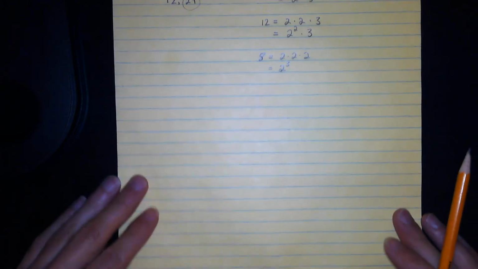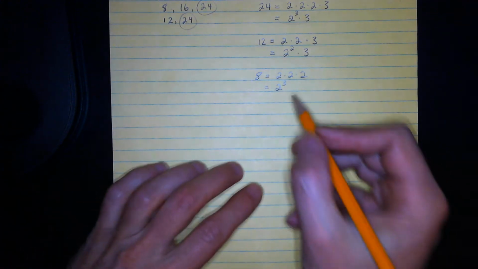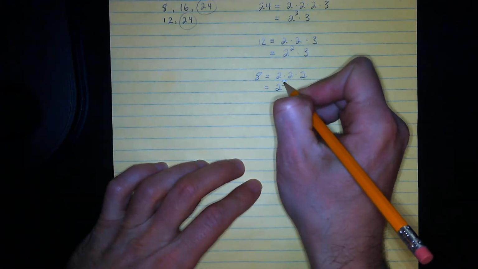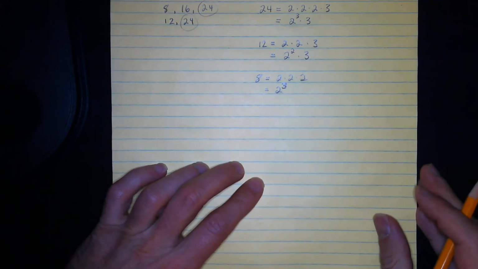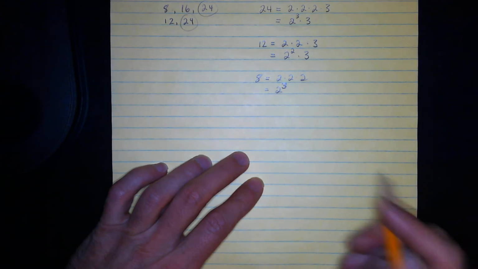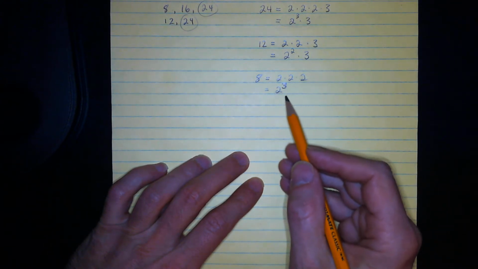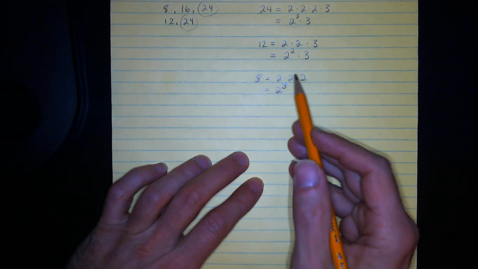Okay, so what's the idea here? Well, the idea is simple. When I'm trying to find the least common multiple of two numbers, I just take the highest exponent appearing on any prime factor shown anywhere.